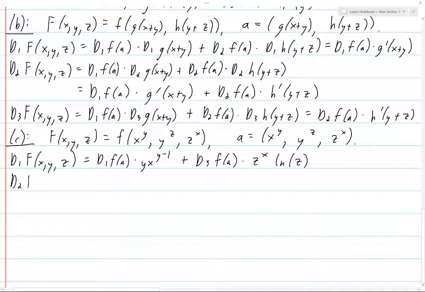Okay, now d2 f of x, y, z equals x to the y. That depends on y, so we'll get, we always start at d1 f of a times the derivative with respect to y of x to the y.